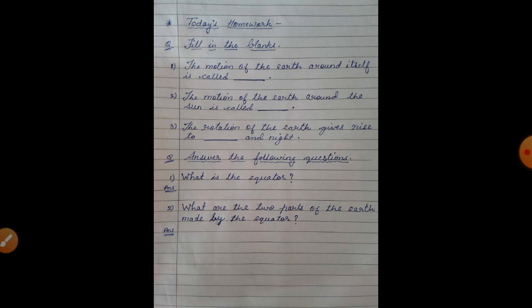So students, your today's homework is fill in the blanks. First, the motion of the earth around itself is called dash. Second, the motion of the earth around the sun is called dash. Third, the rotation of the earth gives rise to dash and night.